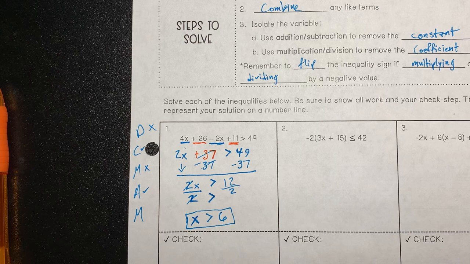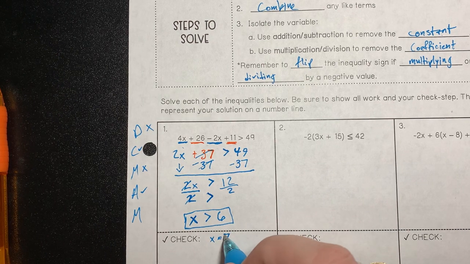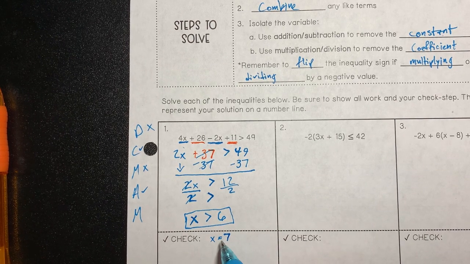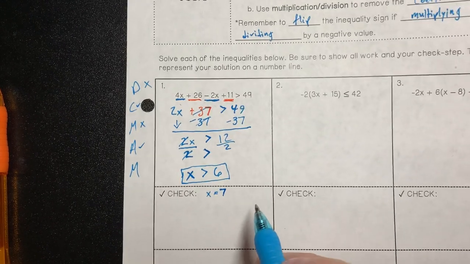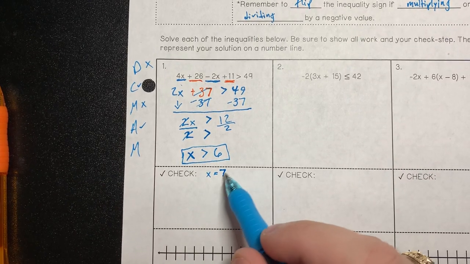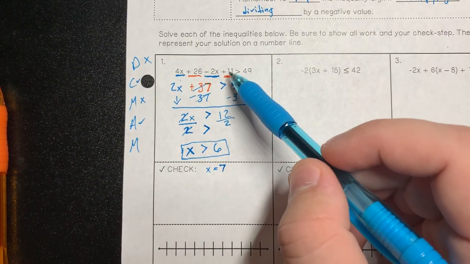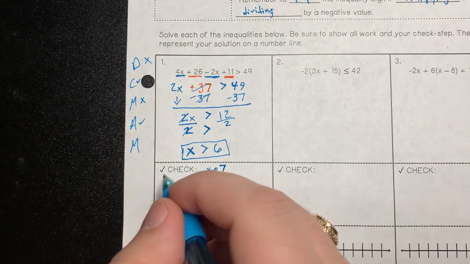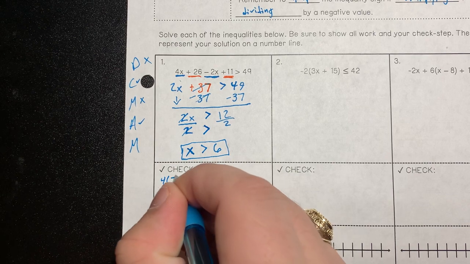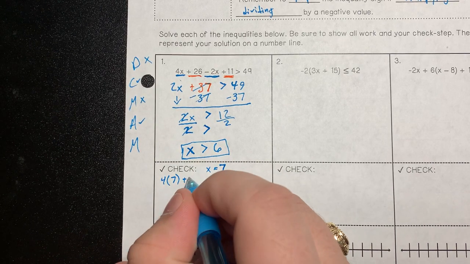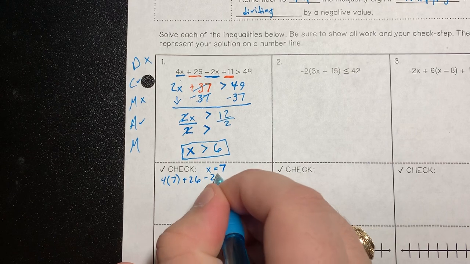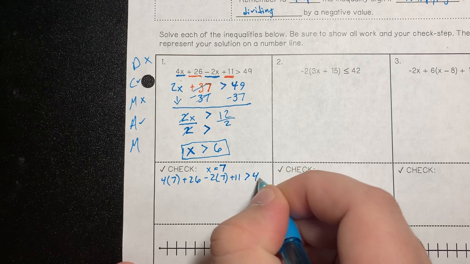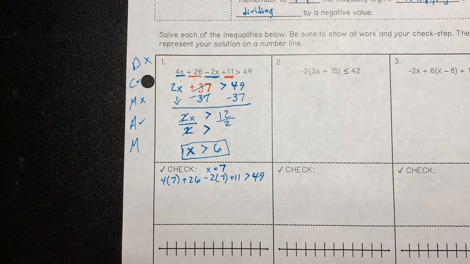true. So what I'm going to do is I'm going to make x equal to 7, okay? Right? The next number that's bigger than 6. And so if I'm going to do that, I have to plug in a 7, okay? I'm going to plug in the 7 for every single x that's up here. So that's 1x and 2x right there, okay? And so if I do that, I get 4 times 7 plus 26 minus 2 times 7 plus 11 is greater than 49. All right?